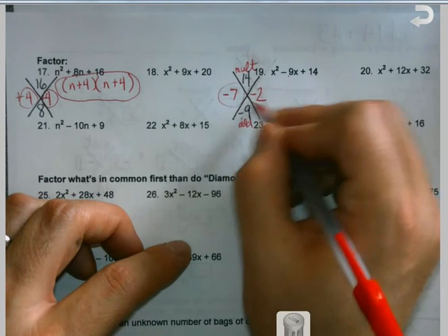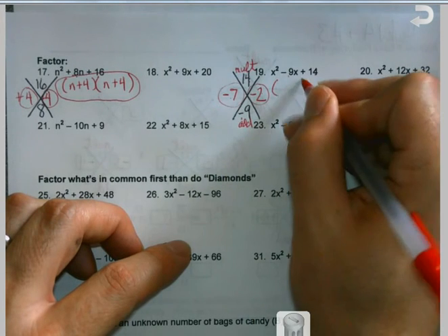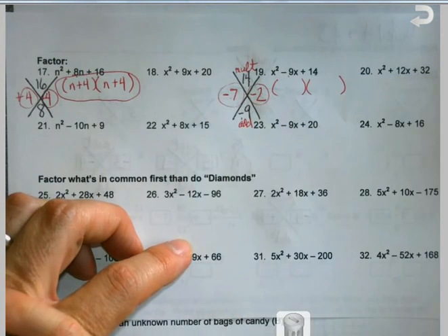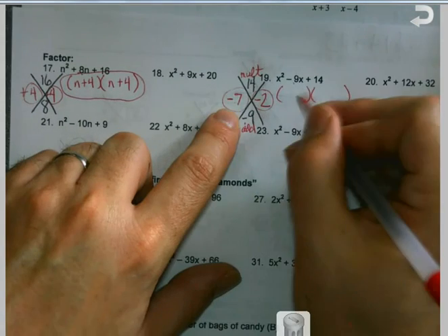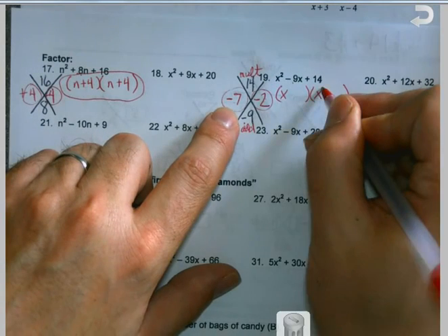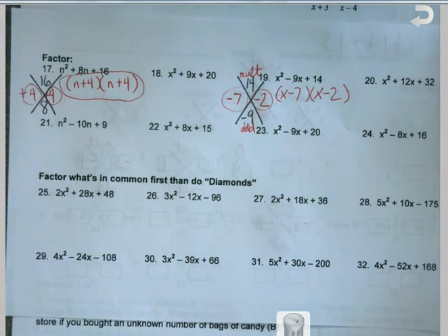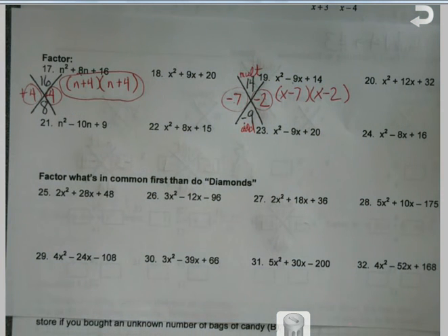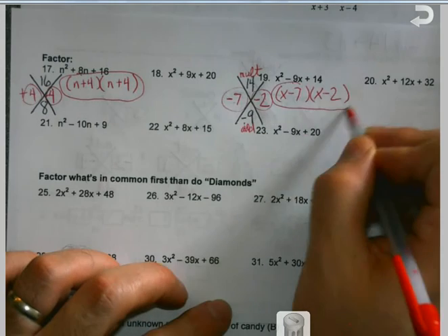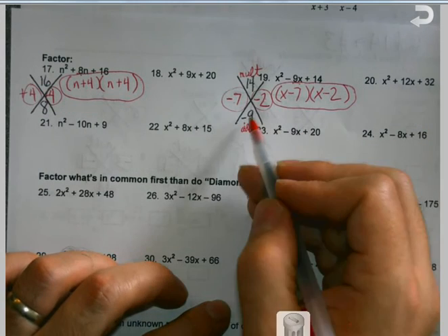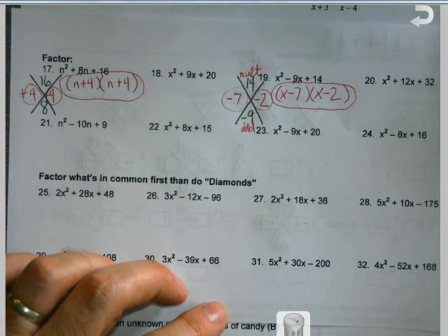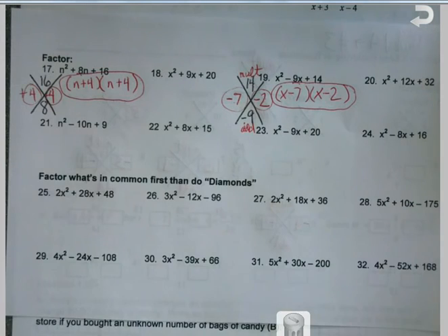But again, now I'm ready to use that to put this into factored form. X is my variable. Copy down each of these. And again, the order doesn't matter. If you did x minus 2 and then x minus 7, that's fine. And I'm set. Again, do you have to show me the diamond? No. If you're visual and like seeing what's going on, that's fine.